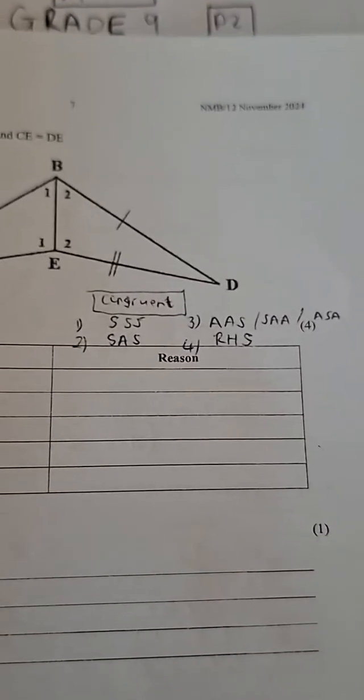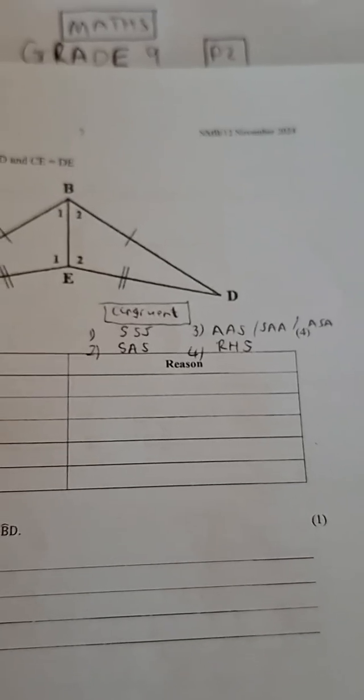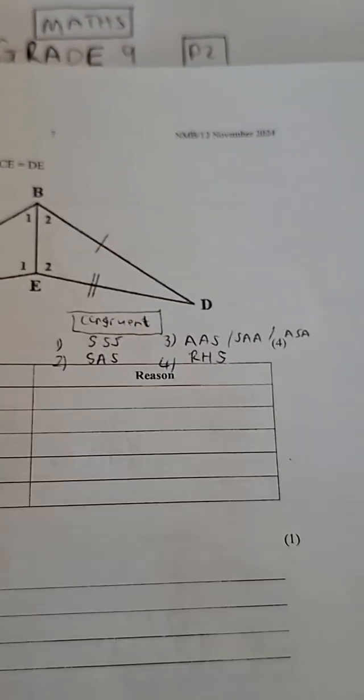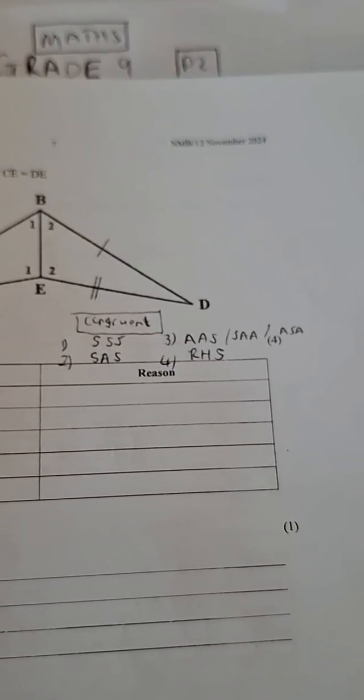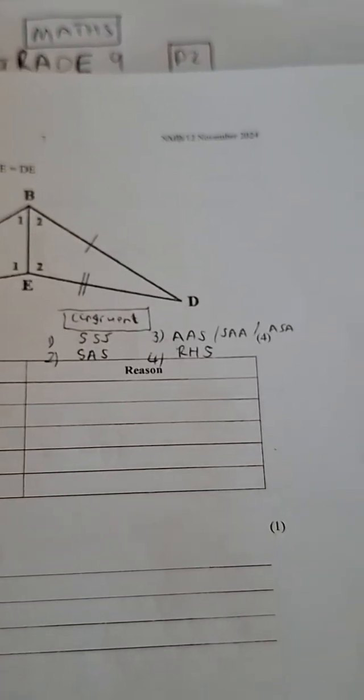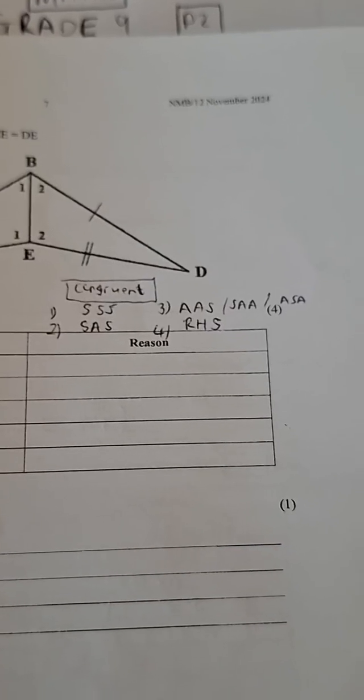When something is congruent to another, it means that that particular thing is equal in all ways. I think what they were meaning to say about identical twins, when they say twins are identical, unfortunately, even identical twins are not as identical.